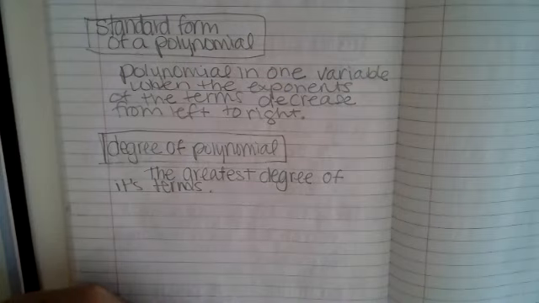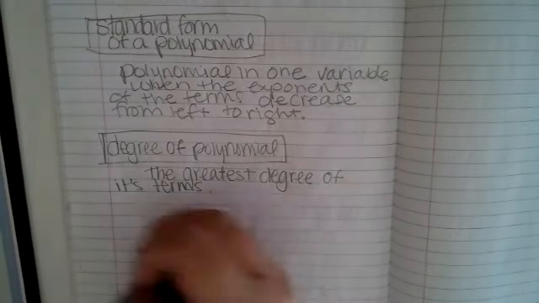And then we have one other thing to talk about, and that is the leading coefficient.